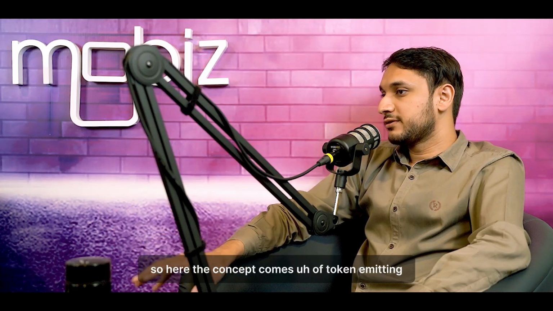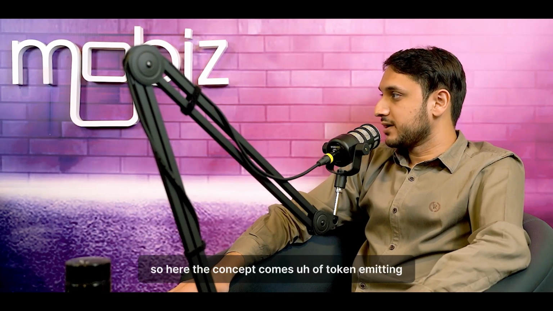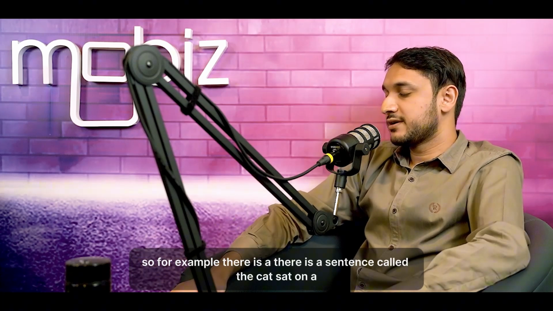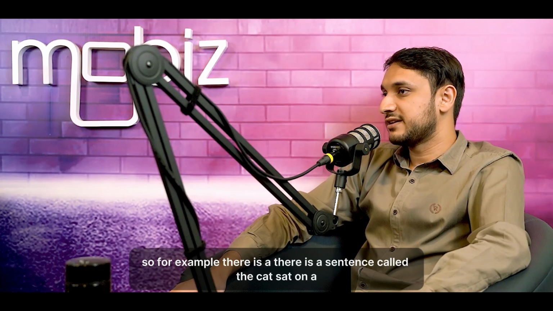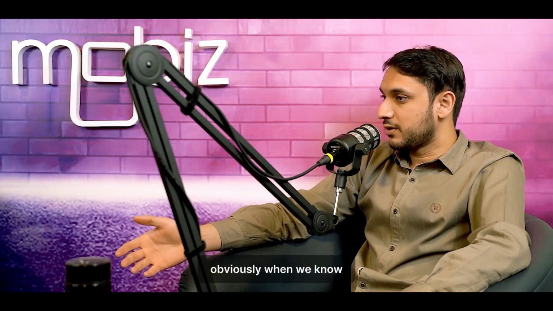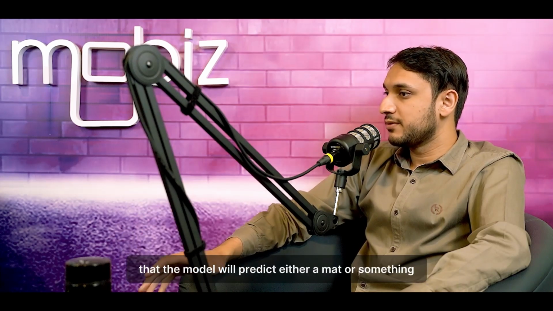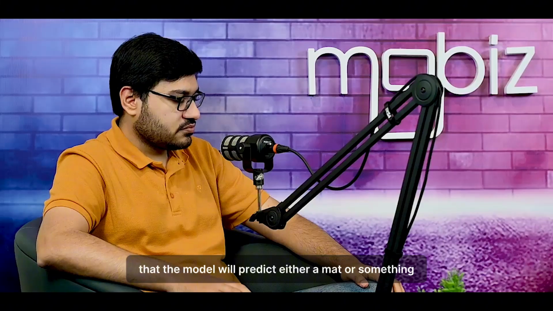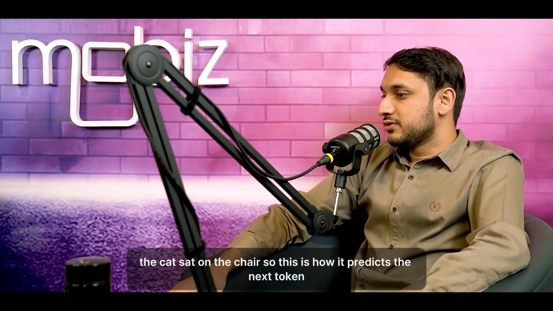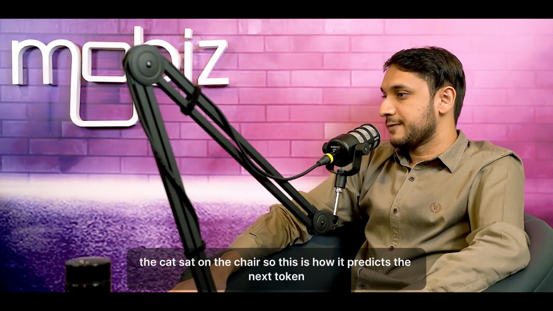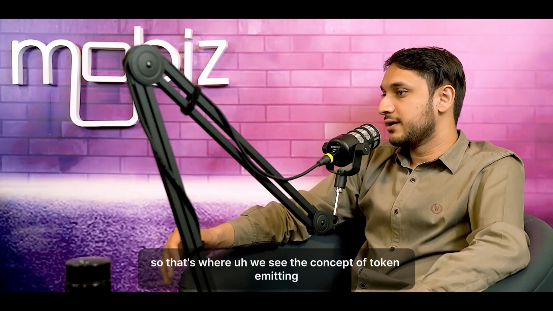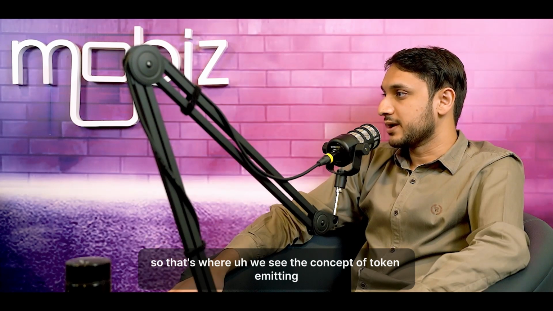So here the concept of token emitting comes in. For example, there is a sentence, the cat sat on a. Obviously, the model will predict either a mat or something like a chair. This is how it predicts the next token. So that's where we see the concept of token emitting.